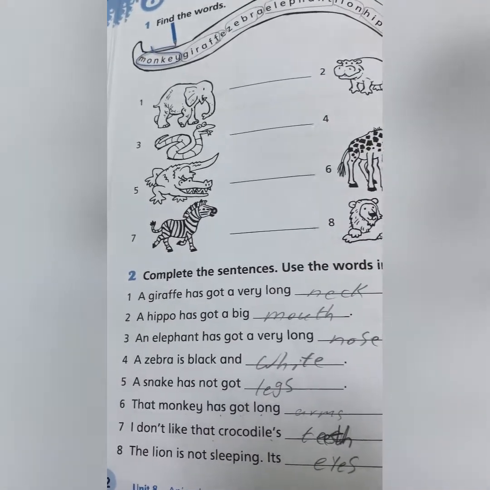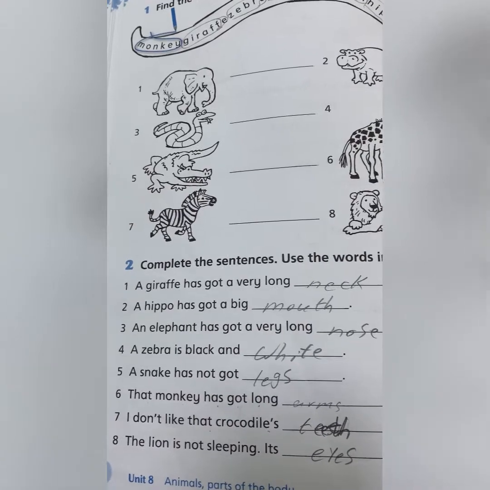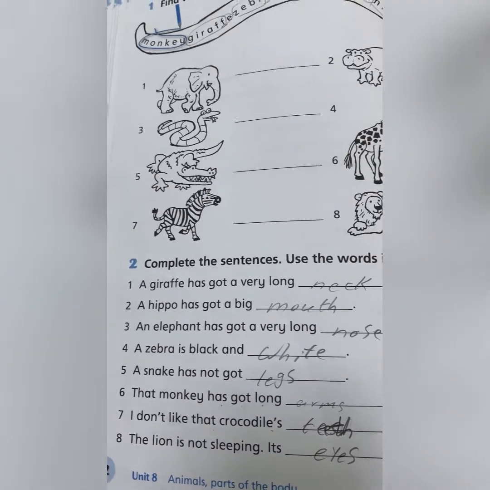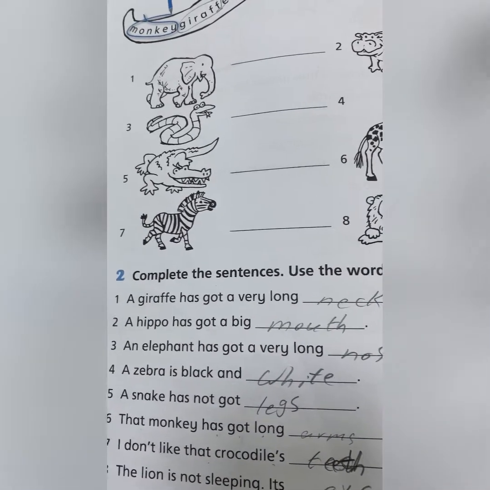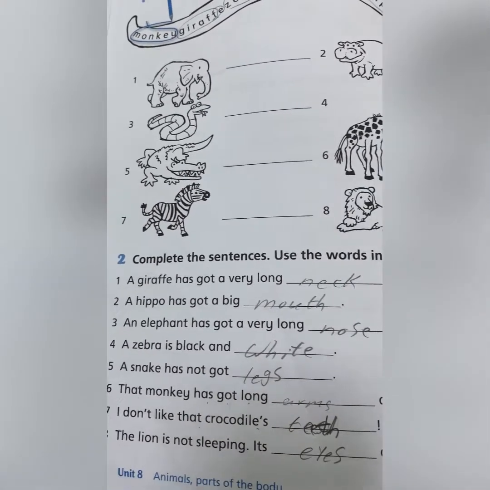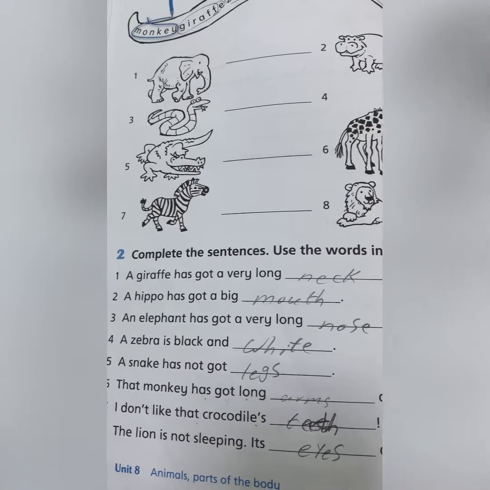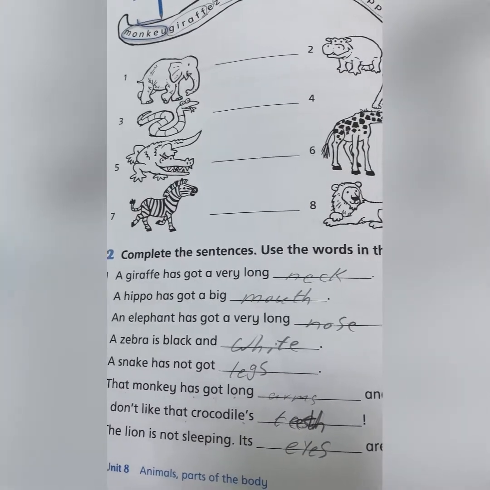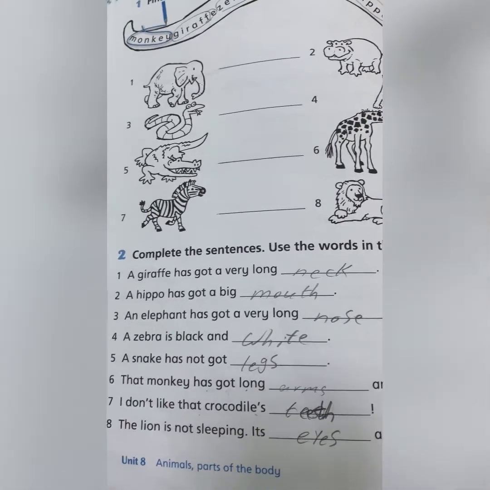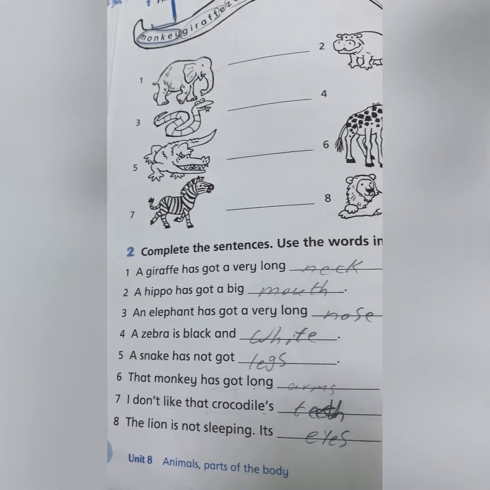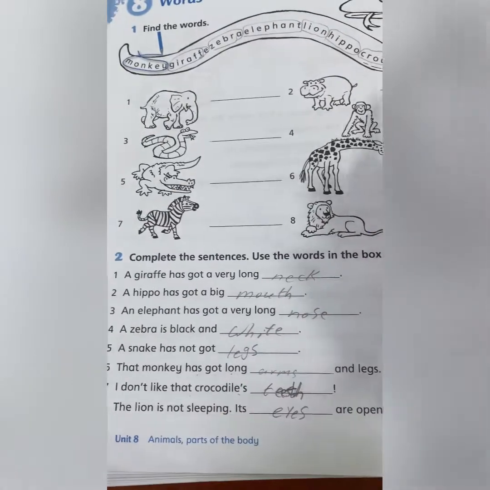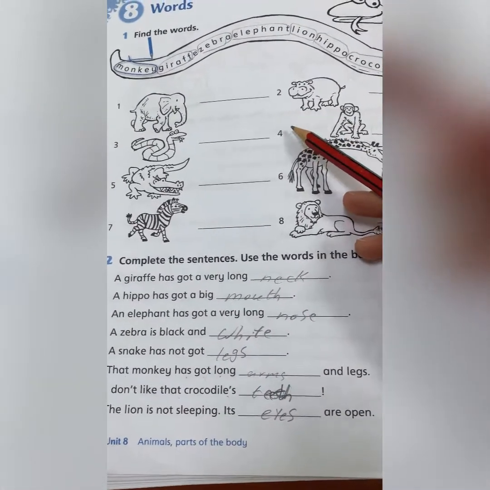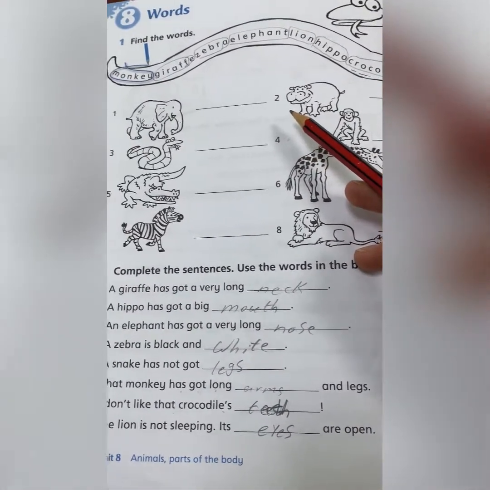As we know, at the other lesson we finished Unit 8, and today I'm going to tell you the most important exercise or activity about Unit 8. So I'm just going to do the most important exercises for you, okay? First one, Unit 8, what we have for Unit 8, we have this part, the first activity. It's so easy. It just says, find the words, okay?